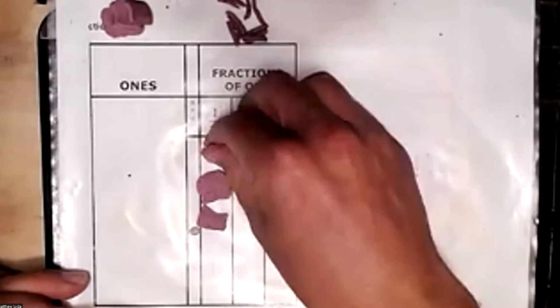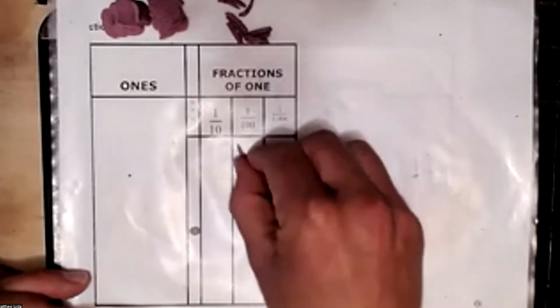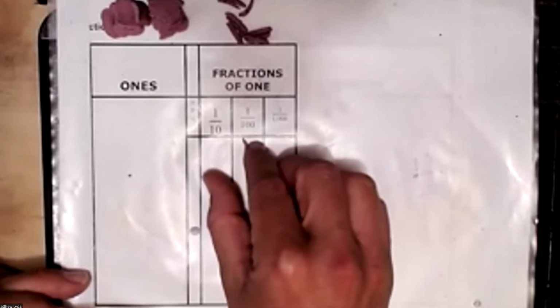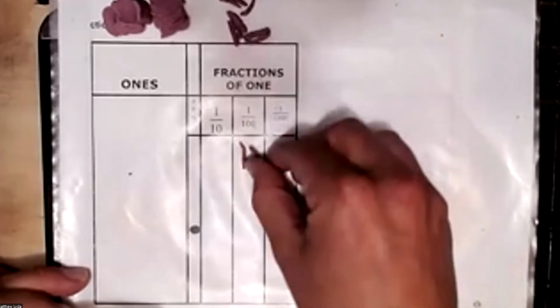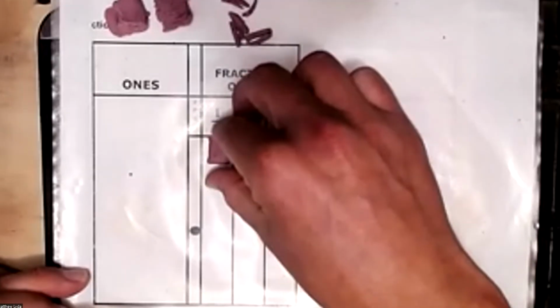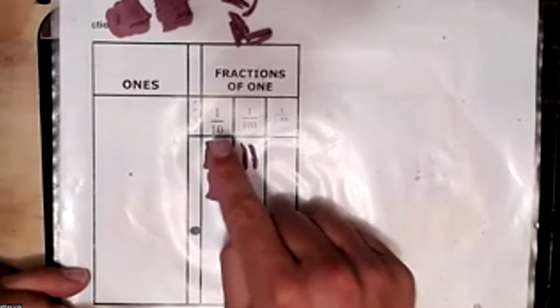3 tenths. And then we took the tenths and we divided them by 10 to get hundredths. And so you can see there the size of a hundredth. So there's 1 hundredth, 2 hundredths. And then we can throw the tenths back in there like this. We know that each tenth is 10 hundredths.